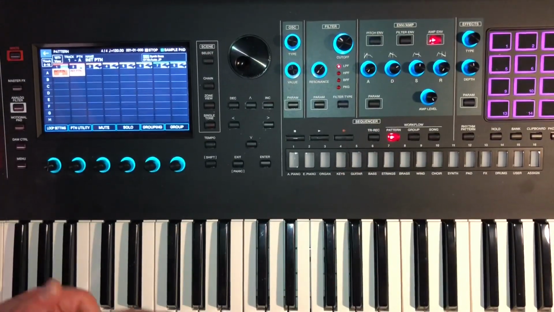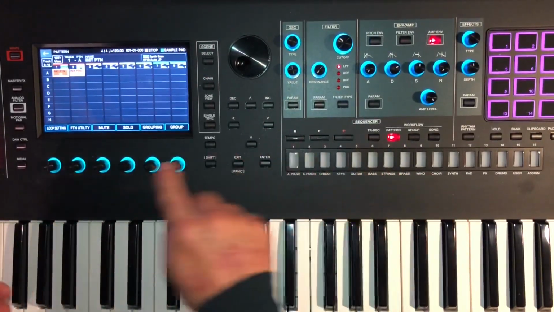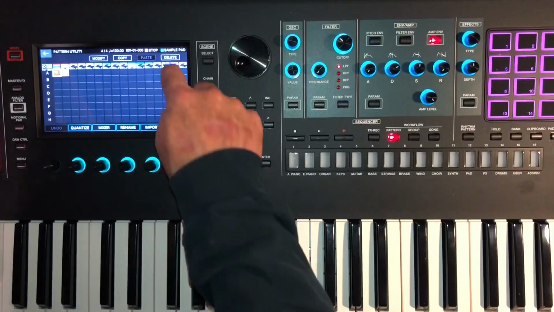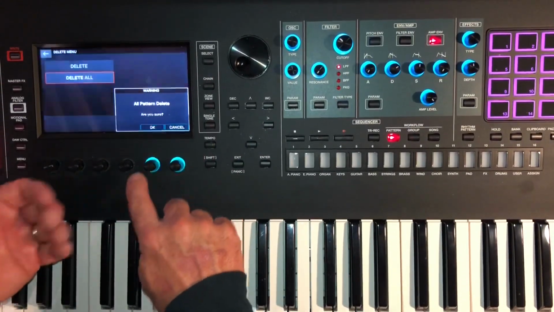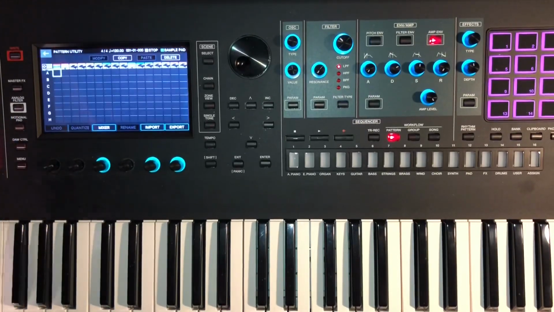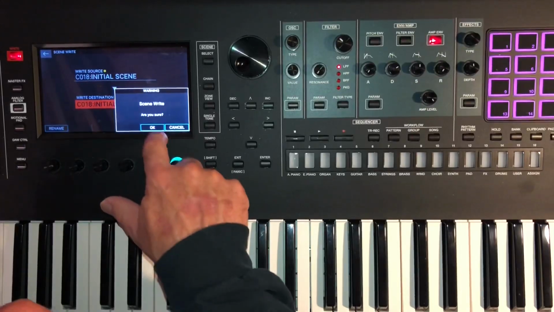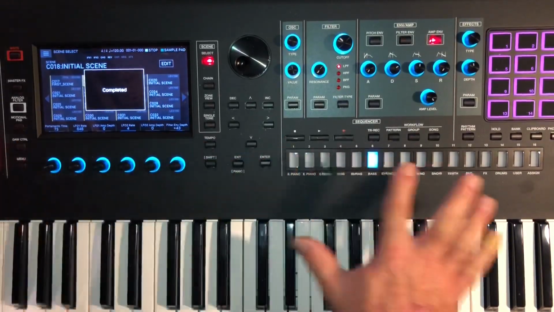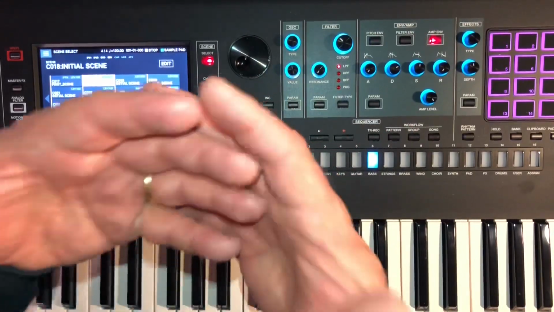So let's go back in there again, and I'll show you this again. We're going to go to Pattern. We're going to go to Pattern Utility. We're going to hit Delete. I'm going to delete all the patterns. Yes, I'm sure. Now they're gone. What do I need to do? I need to save that scene. So now I've saved a version of that scene with that stuff in the pattern sequencer deleted.